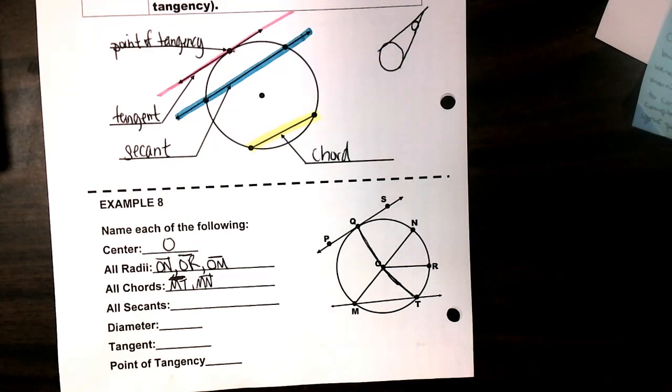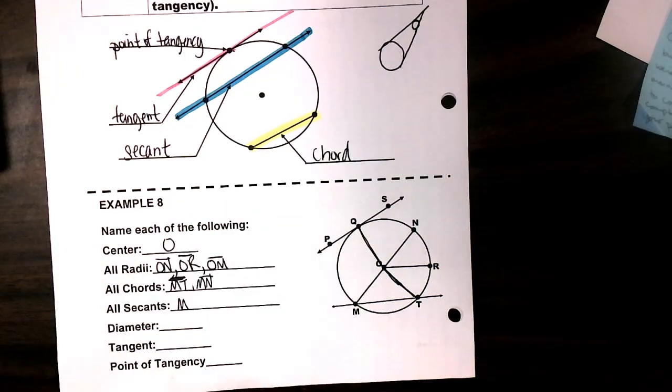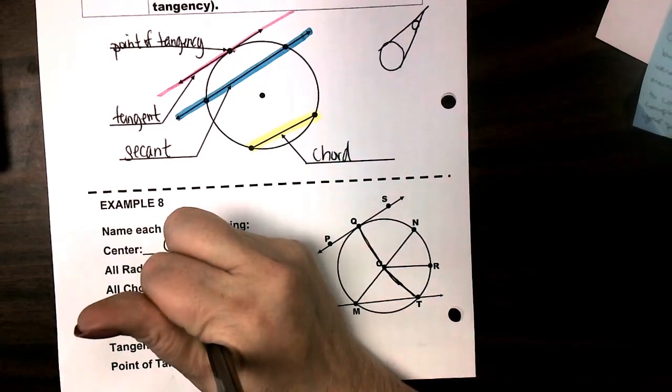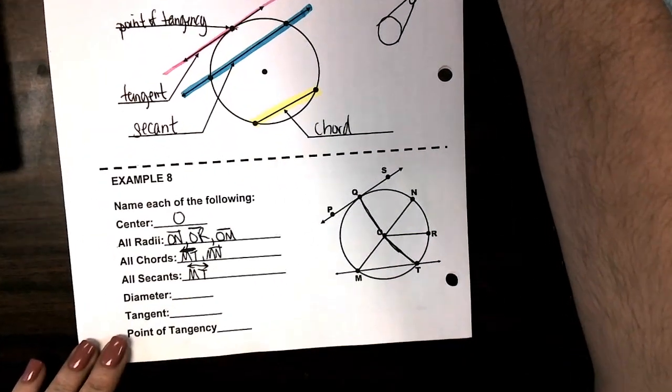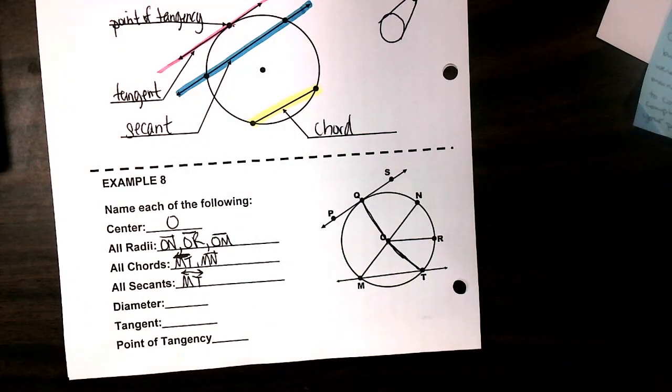So then a secant, it goes through the circle and then it goes beyond, is a ray or a line that intersects and goes beyond. So a secant is also MT. So MT is both a chord and a secant. That's not always true. Not all chords are secants, but secants are chords.